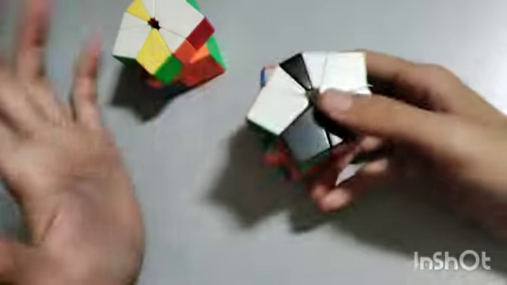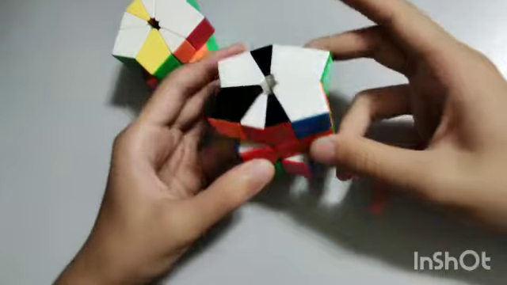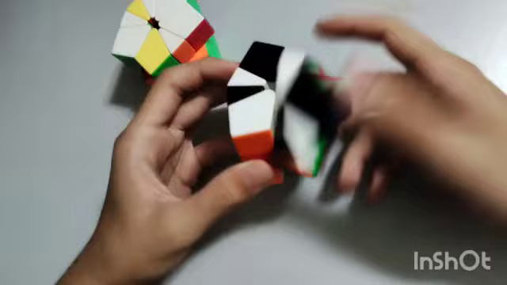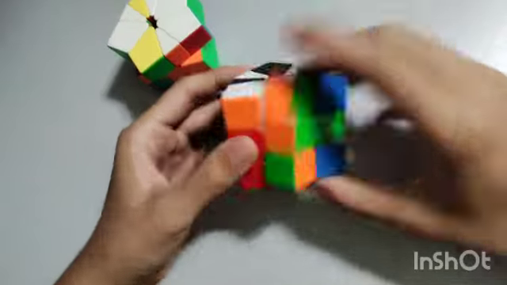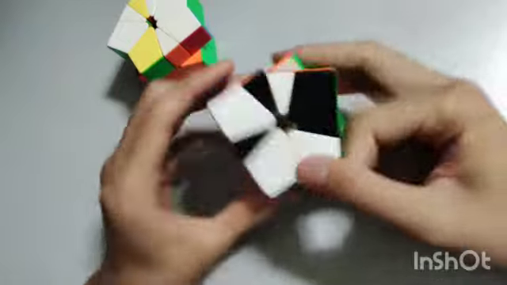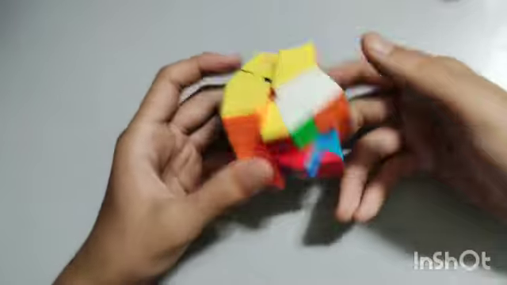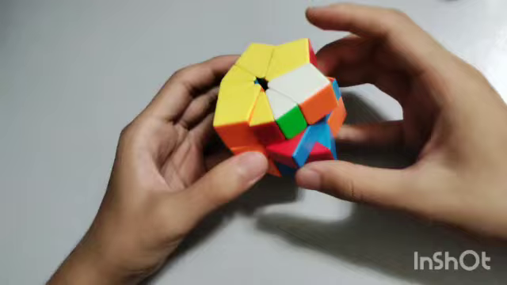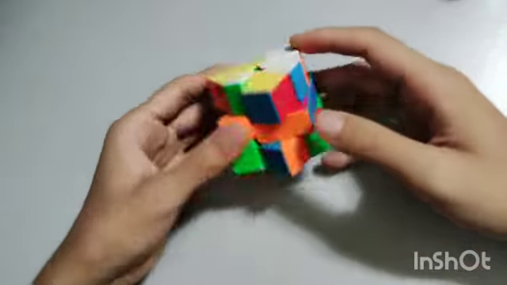Then do a clockwise turn, pair them, and I make the 2 2 2 pattern. Then I do a clockwise turn, in this case D. And for odd parity, pair the lines and do a D prime.